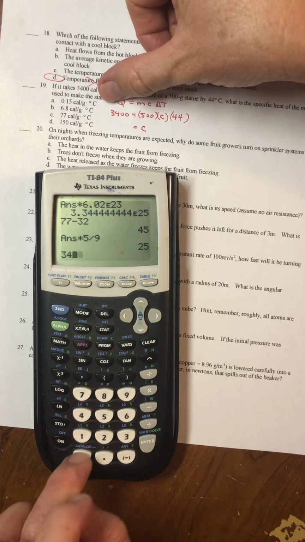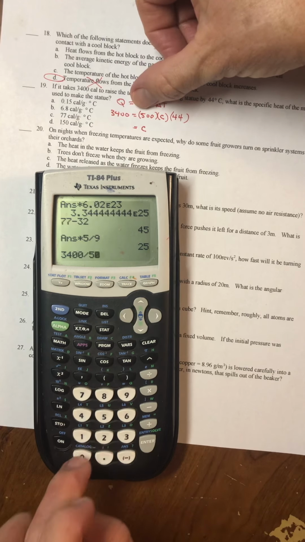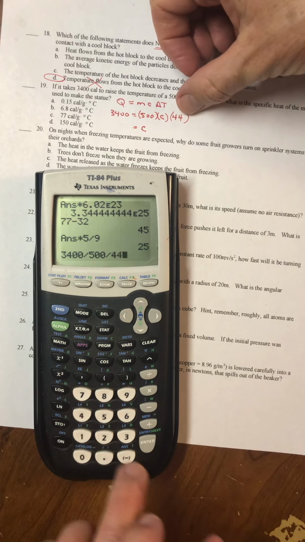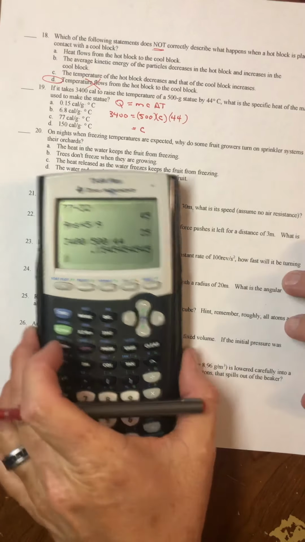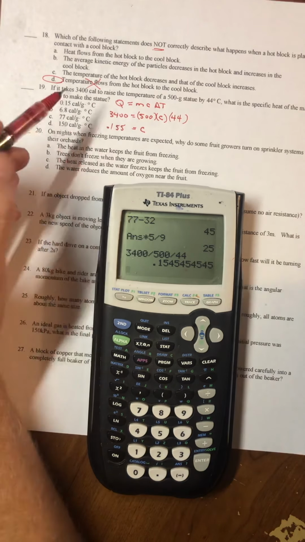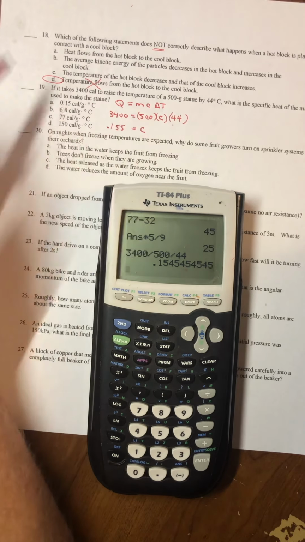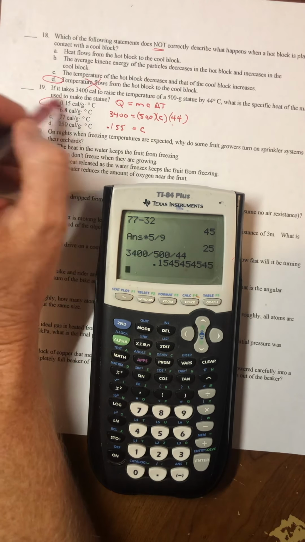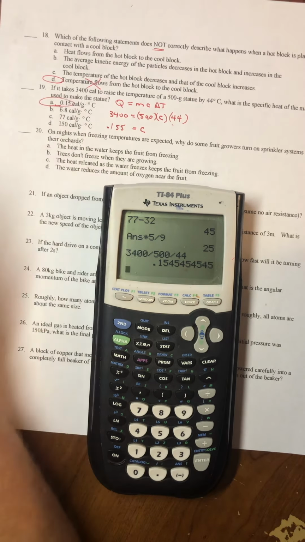We can get the C, the specific heat. So I'll take the 3,400. First I'll divide it by the 500. Then I will divide it by the 44. And so I guess we're looking at 0.1, I'll call it 0.155. And the units here would be calories per gram per degree Celsius. And so it looks like 19 would be A.